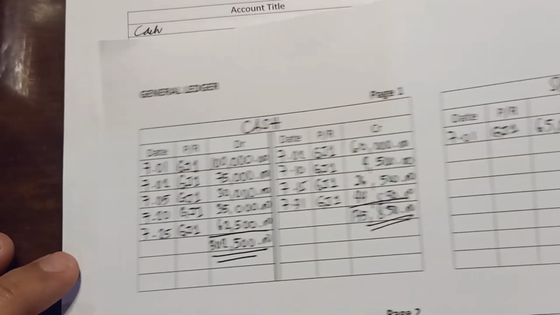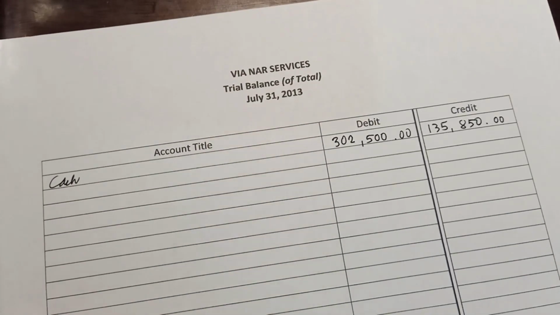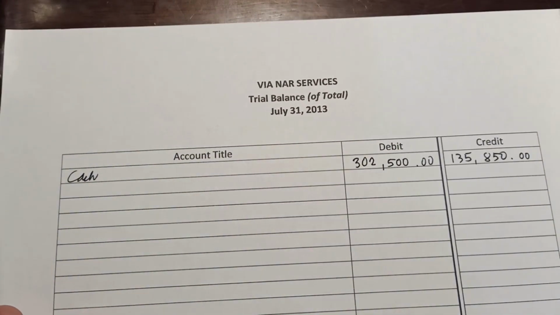Next, page 2. Ano yung page na natin? Accounts receivable. Yan. So, yung pagkakasunod-sunod lang po ang gagawin natin. So, I will be proceeding na lang po.